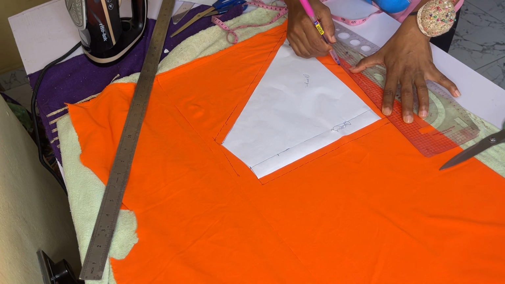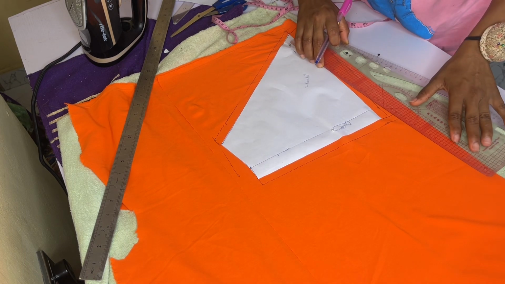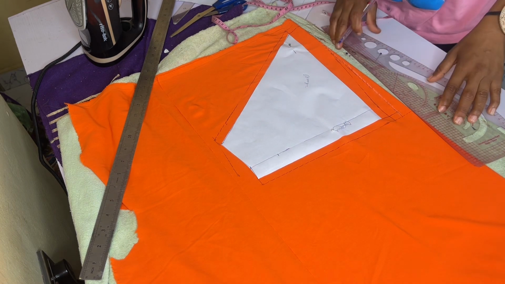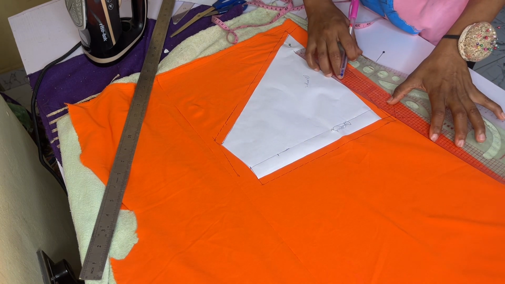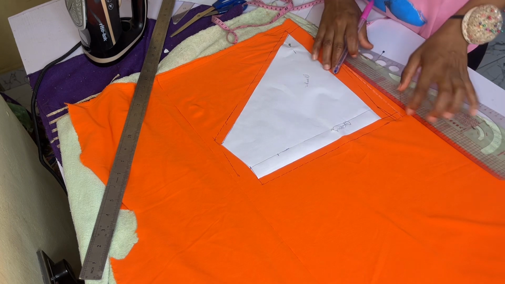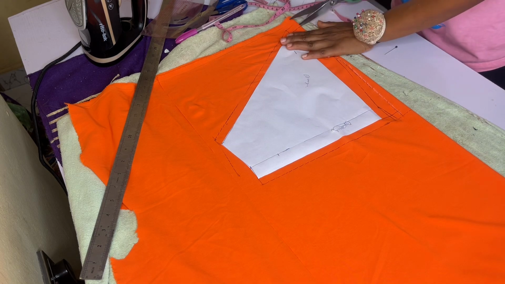That's what I'm doing here. I'm just connecting it to that place, just to remove the zipper bulge at the back. So I'm going to just draw a straight line. So when I get to the upper part, I'll connect it back to the midpoint of the upper part. So I'm going to leave it that way and cut.